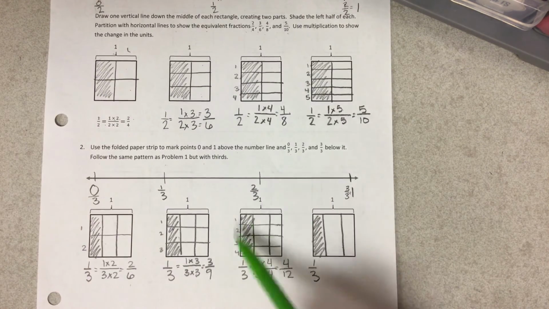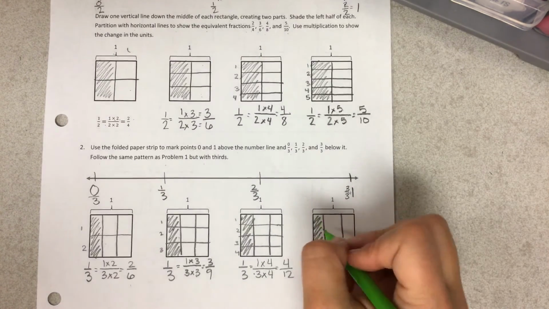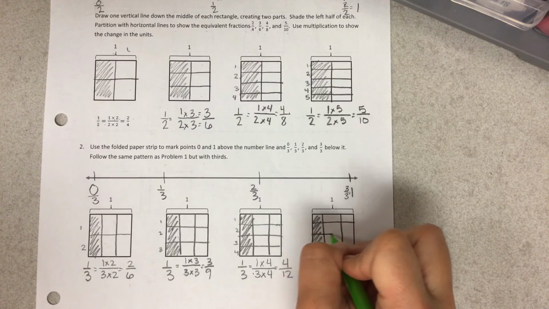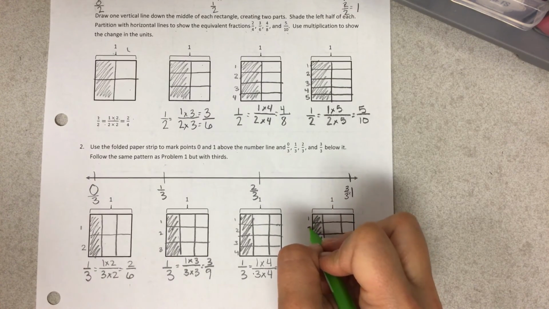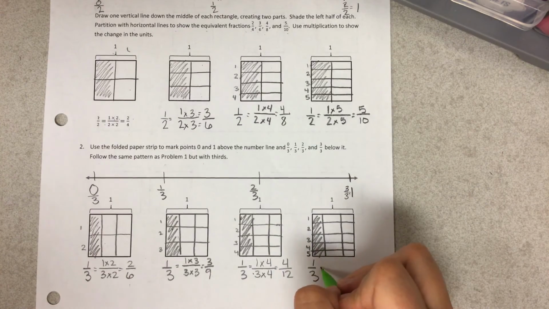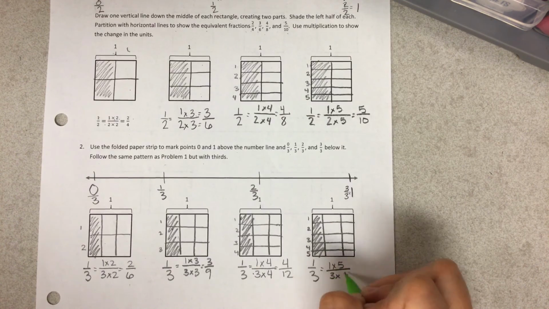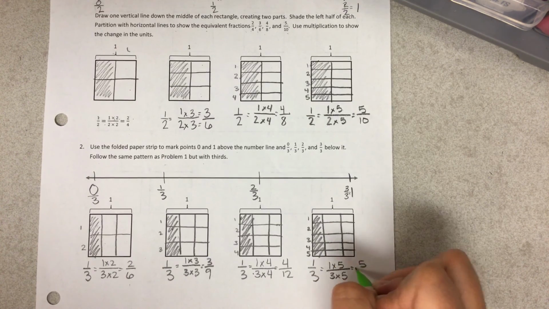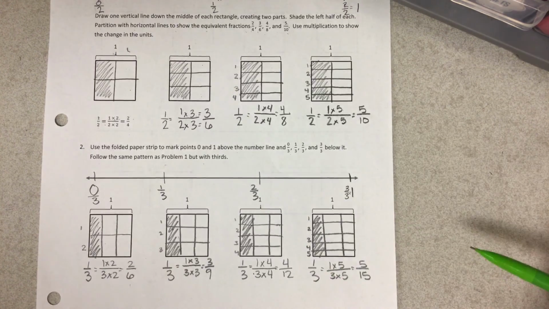Guys, you can always go back and double check your work to make sure that the picture matches to what your fraction is. Then the last one, I'm going to split this into 5s. And if I count here, I've got 1, 2, 3, 4. I do have 5 different parts. So what I'm going to do is I'm going to take my numerator times 5, and I'm going to take my denominator times 5, and I get 5/15. Same thing here, guys. If you count those up, that is what you're going to get.